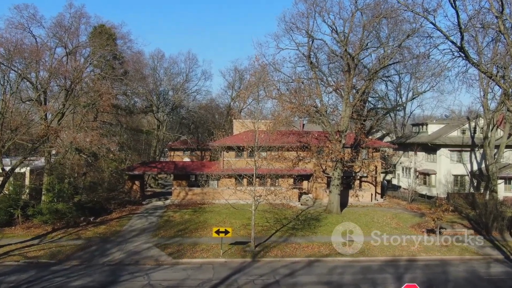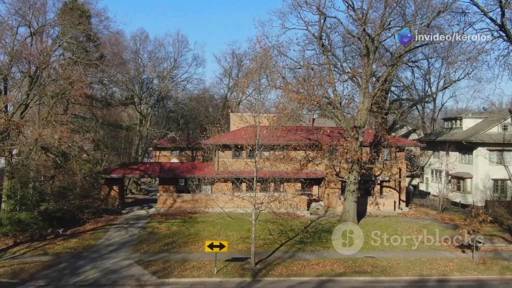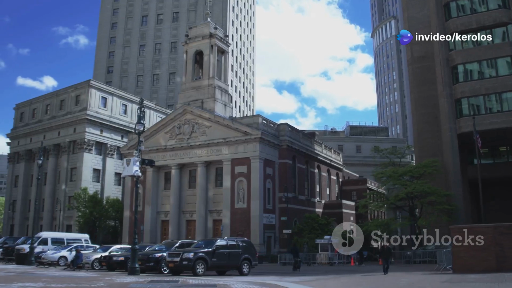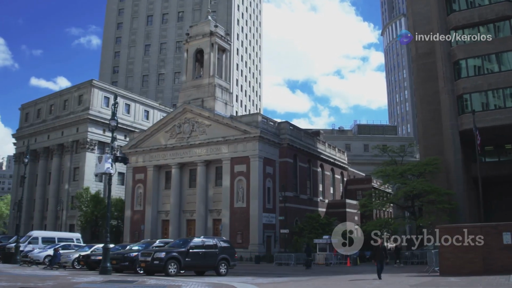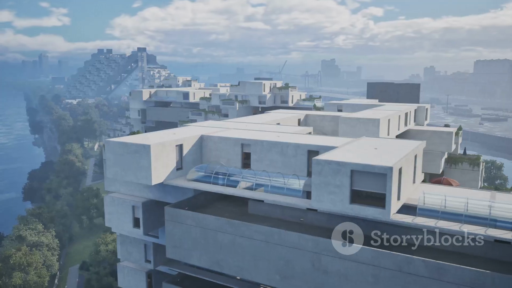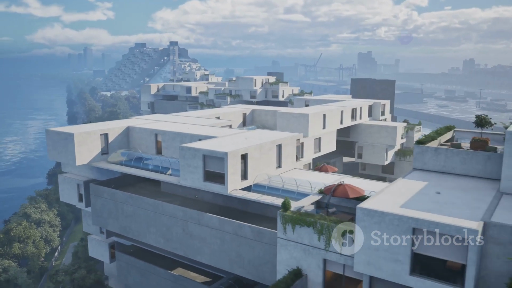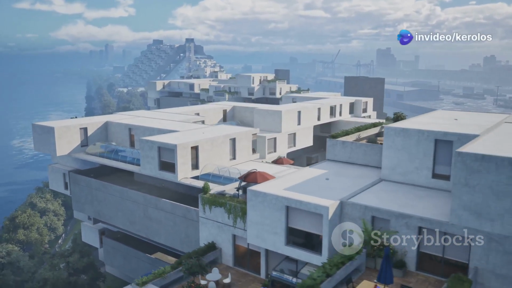Section 7. Modernism: a new language for a new age. The 20th century ushered in an era of dramatic change, reflected in the rise of modernism, a movement that transformed architecture. This movement rejected ornamentation and embraced functionality, simplicity, and new materials like steel and glass.